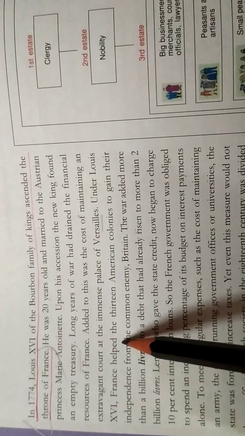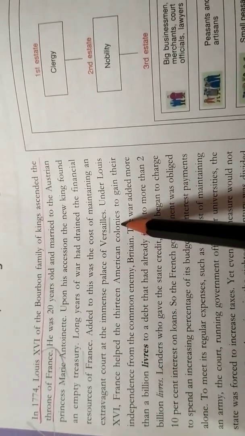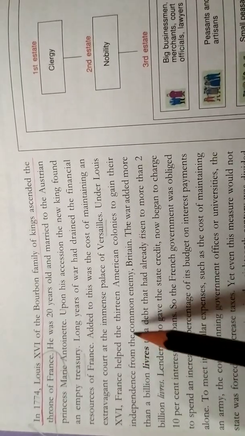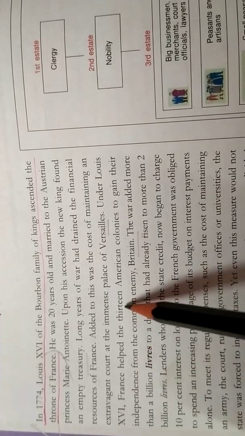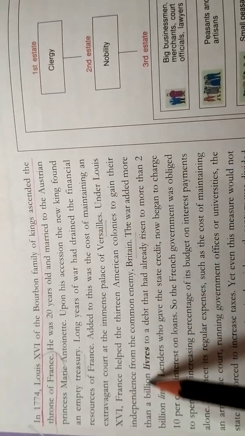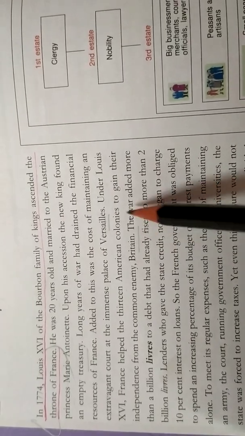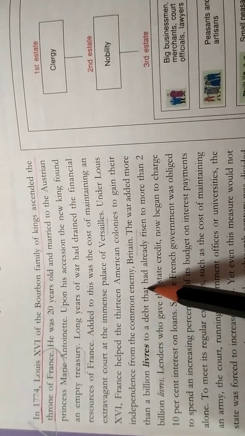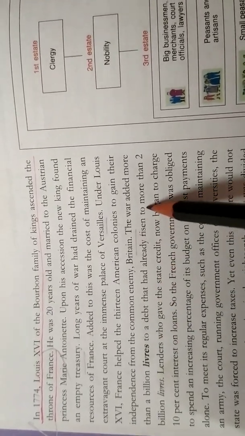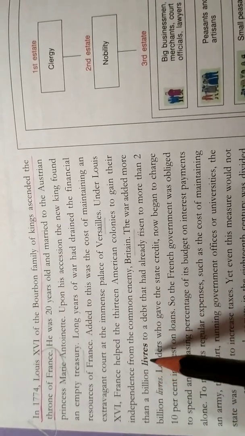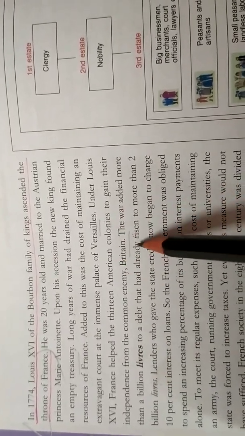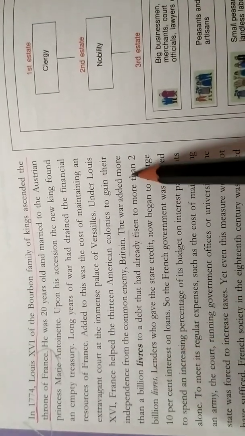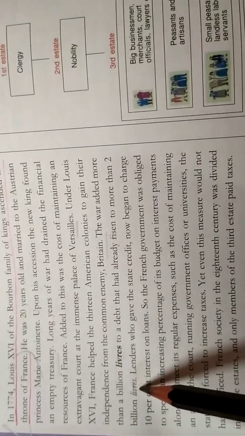Under Louis XVI, France helped the 13 American colonies gain their independence from the common enemy, Britain. The war added more than 1 billion livres to a debt that had already risen to more than 2 billion livres. So as he helped the 13 American colonies, the debt rose to more than 2 billion livres.